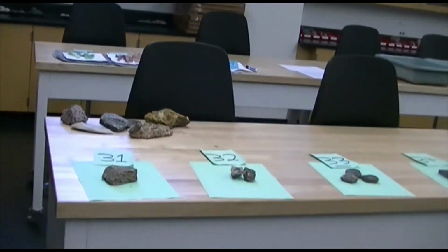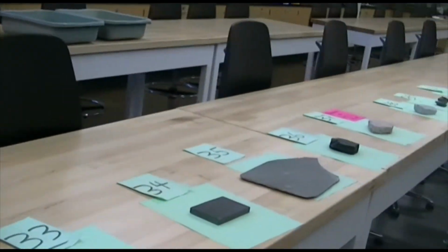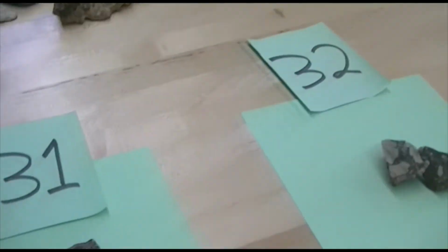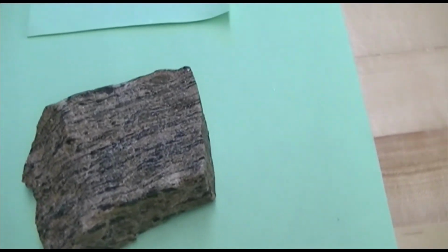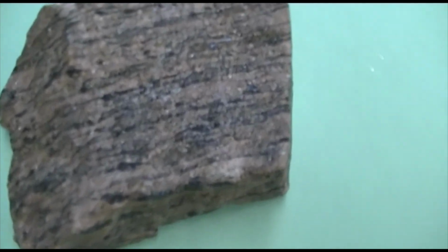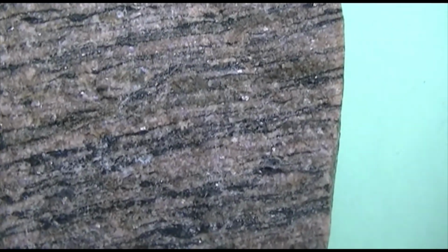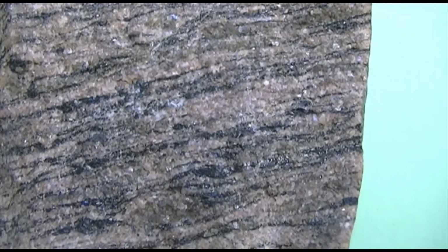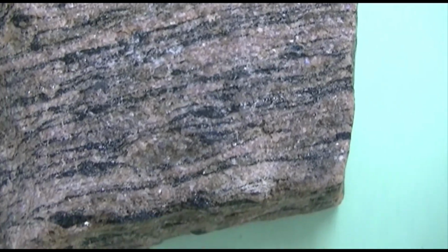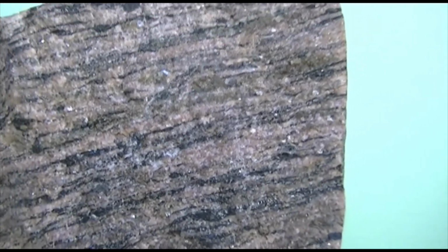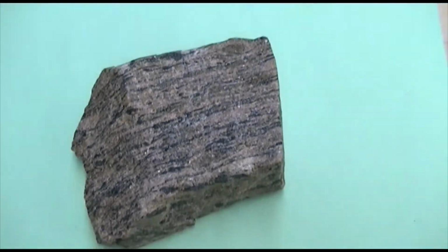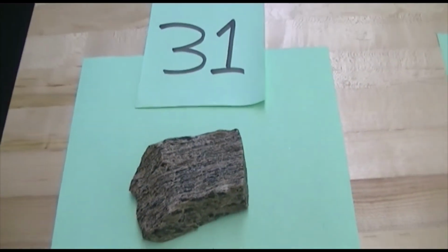So we're going to move over to metamorphic rocks. And so number 31 is a foliated rock. So remember, in metamorphic rocks there's 2 textures, foliated and non-foliated. This is definitely foliated because it has these layers of amphibole and potassium feldspar. So the pink is K-spar, the black is amphibole. Foliated rock, very high degree of metamorphism.